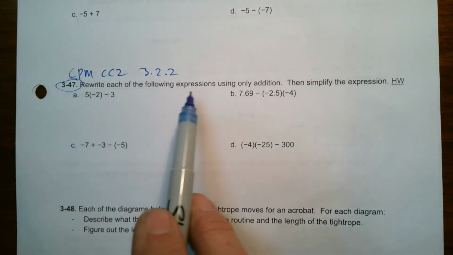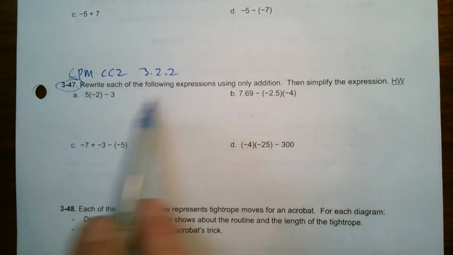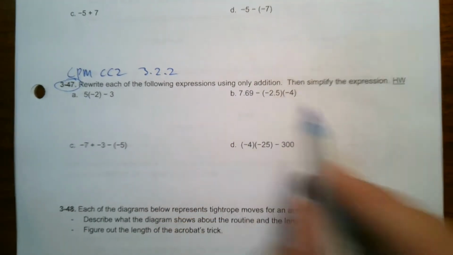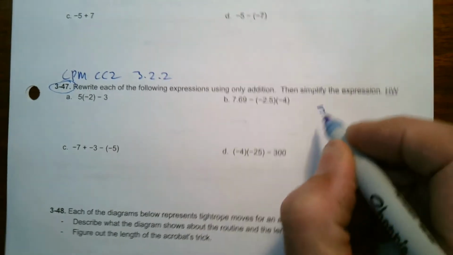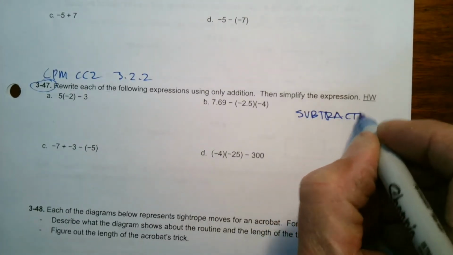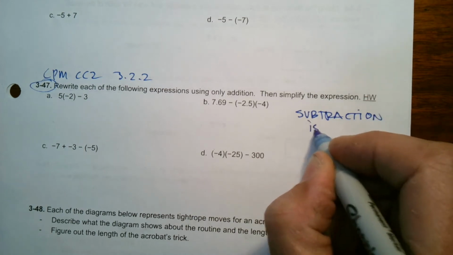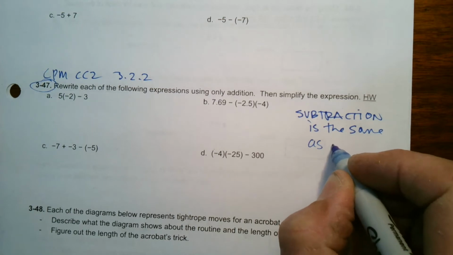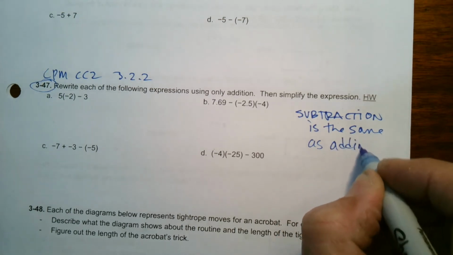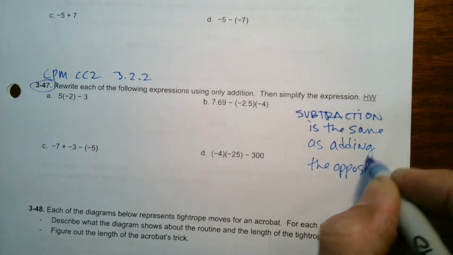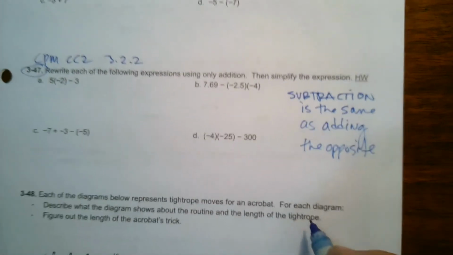Specifically, it wants you to use the practice of changing any subtraction into addition, right? Remember that subtraction is the same as adding the opposite. Okay, adding the opposite. What does that mean?